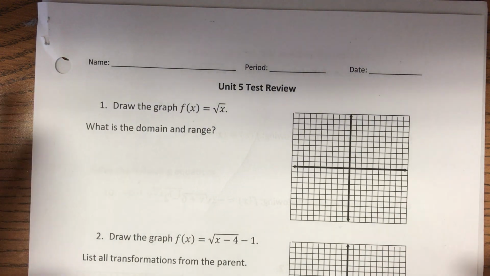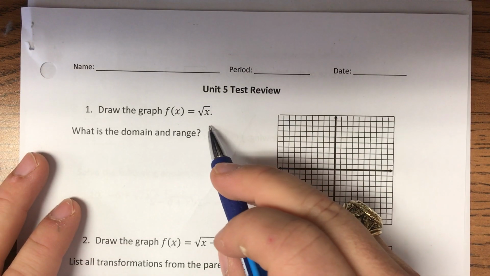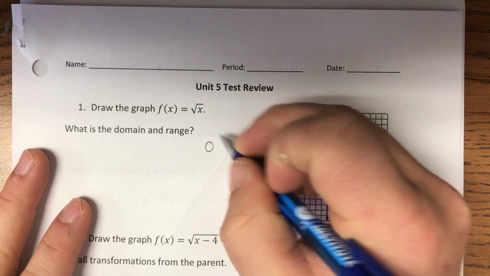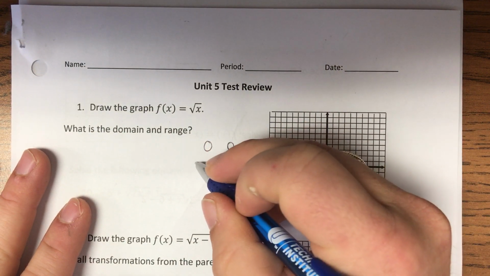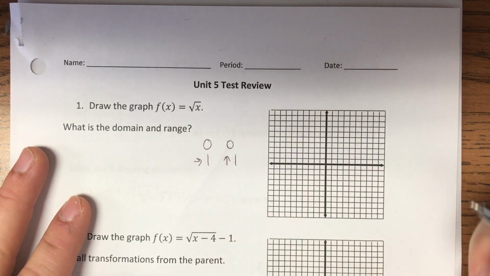It's time to get ready for our Unit 5 test over square root functions. We'll start off by drawing the parent function, y equals square root of x. As a reminder, we'll start at (0, 0) because the square root of 0 is 0. But when we go right 1, we'll go up 1 because the square root of 1 is 1.